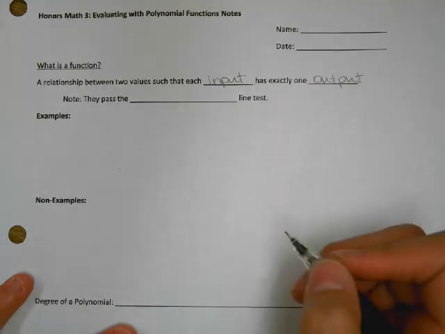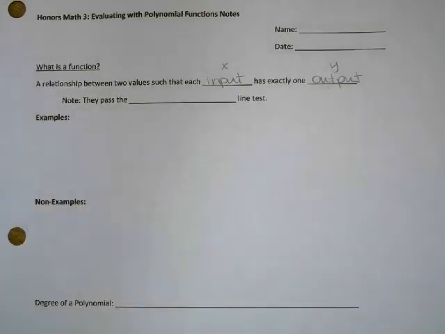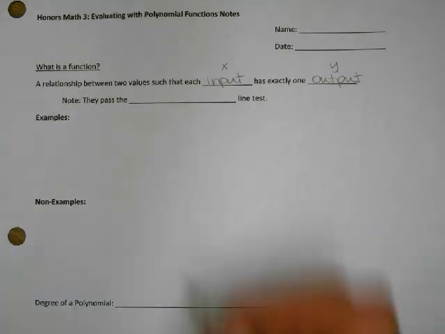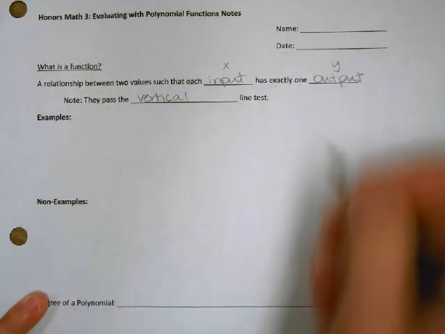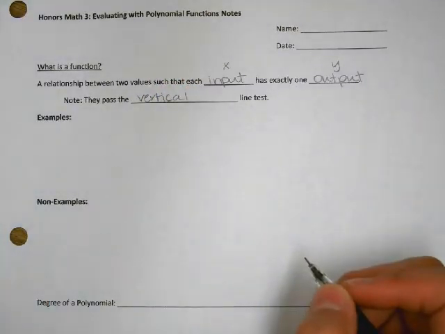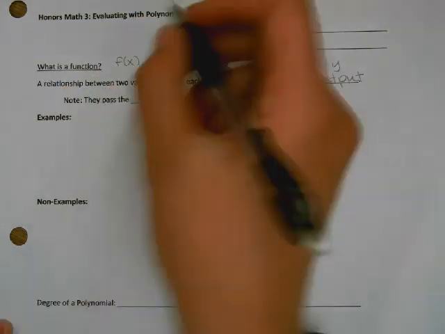And the inputs are x values, the outputs are y values, and what that means is that a function is predictable. If you plug in the same x, you're going to get the same y every single time. You're not going to wonder which y value you're going to get. It's very predictable. They pass the vertical line test. So the vertical line test is kind of how you can graphically check this out and make sure that it fits. And typically with functions, we use the notation f of x, which is the same thing as y.